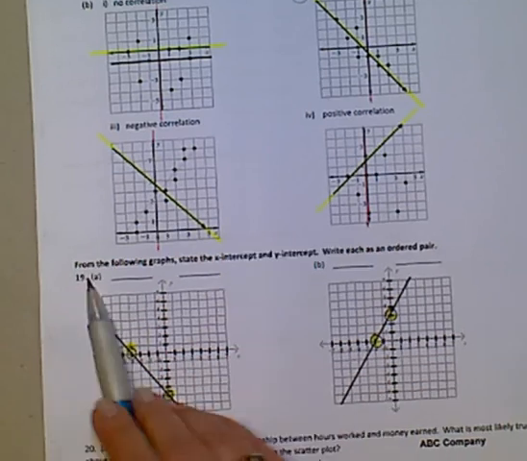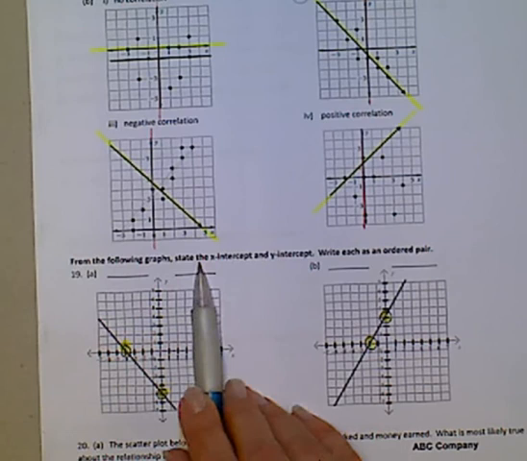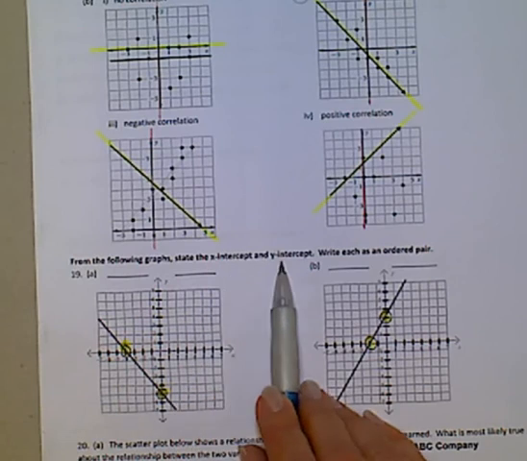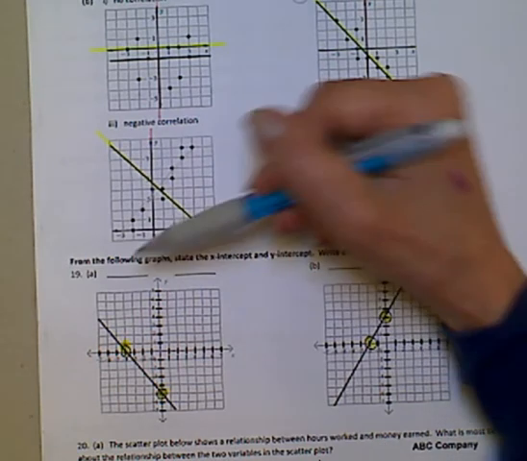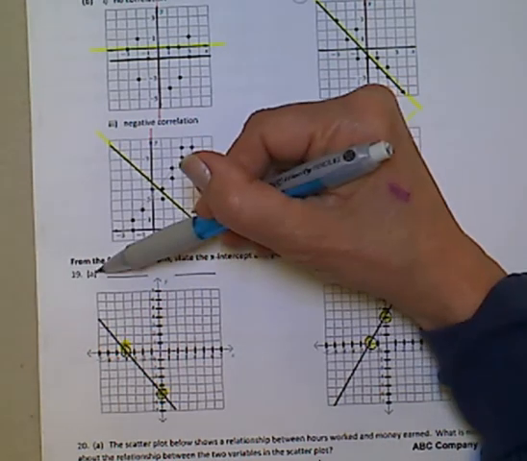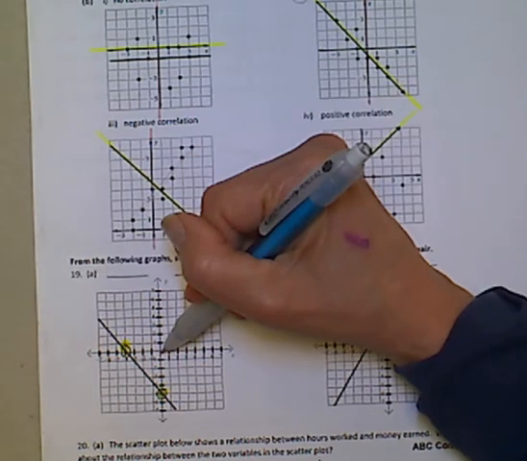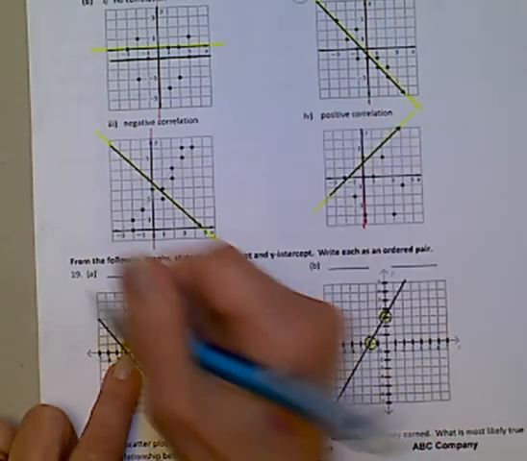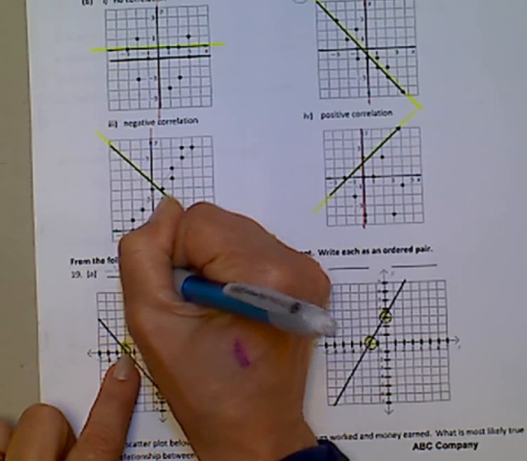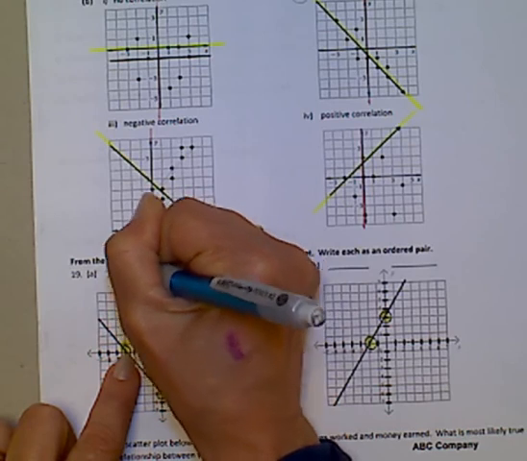Moving on, from the following graphs, state the x-intercept and the y-intercept, and write each as an ordered pair. If we look at 19A right here, we can see that our x-intercept is -4, 0.